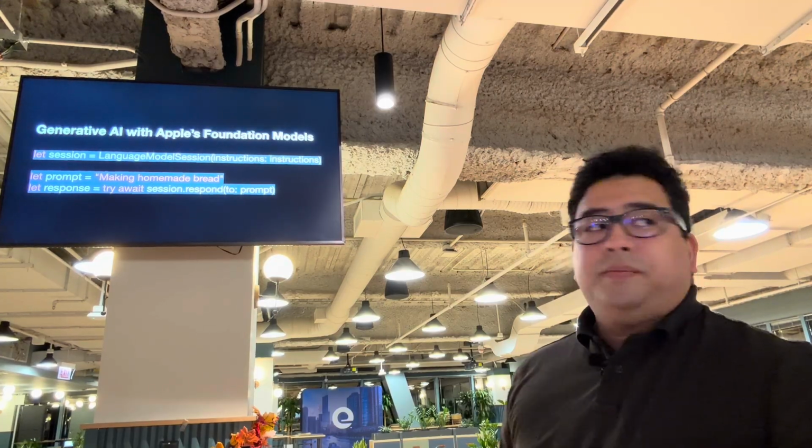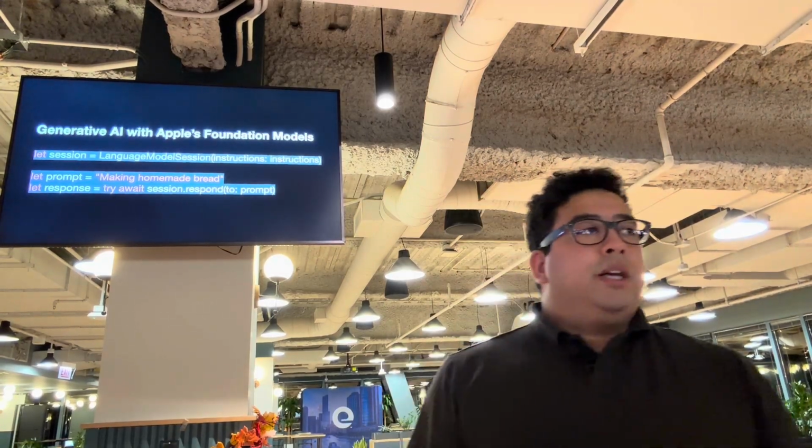So the instructions are like the system prompt, basically? Basically, yeah. And can you provide it resources, like, say, other documents or so forth? Yes, Apple does allow function calling, and you can tell it what functions it has access to, and it can call those when appropriate. Yeah.